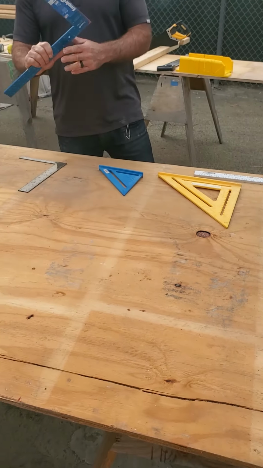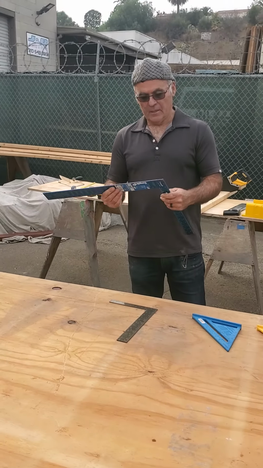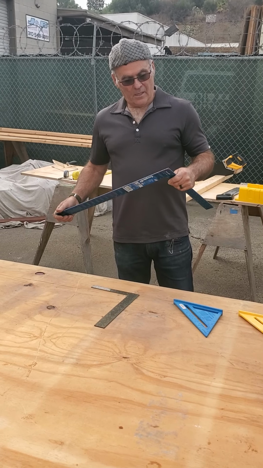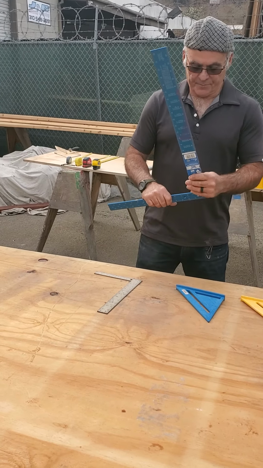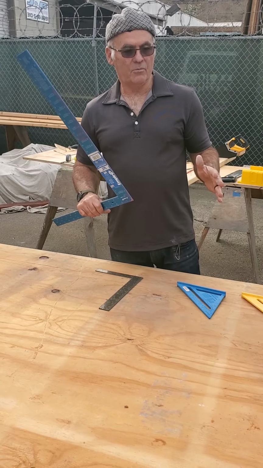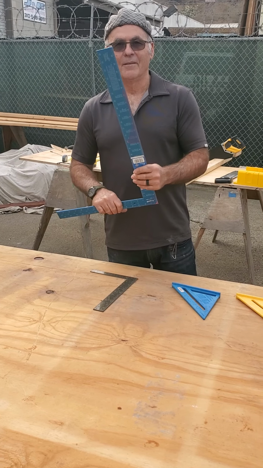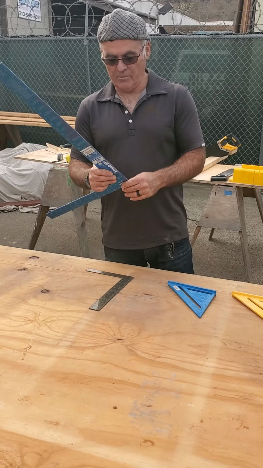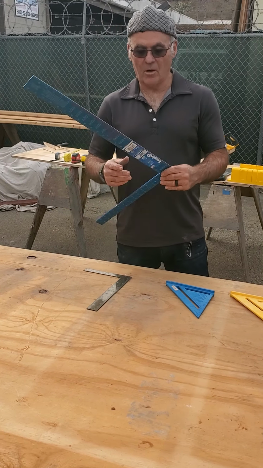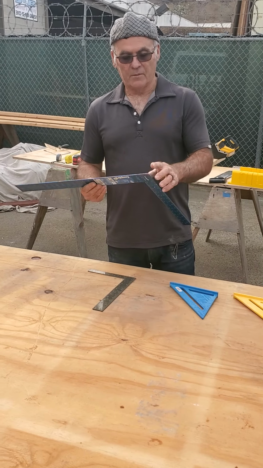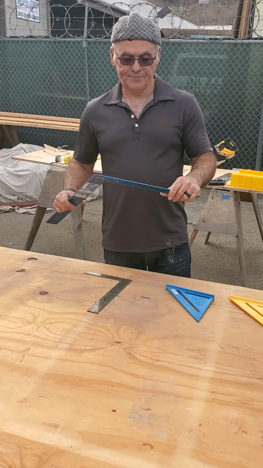First one is what's called a carpenter square. And a lot of these squares you could do more than one thing with. Measuring 90 degrees is only one of them you can do. This is a carpenter square. So after you do that, that's 90 degrees.